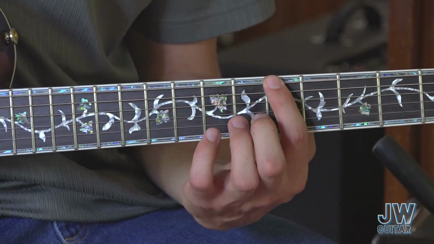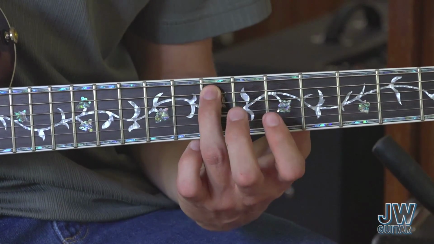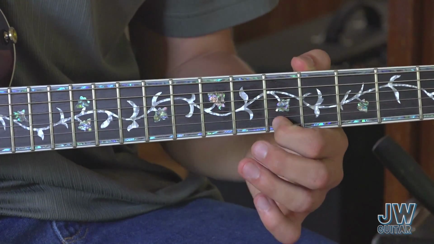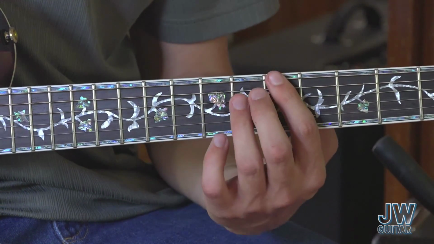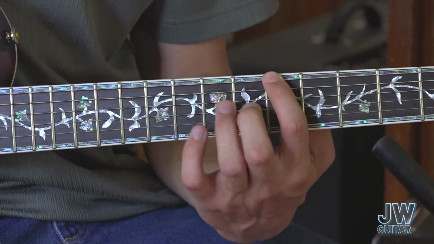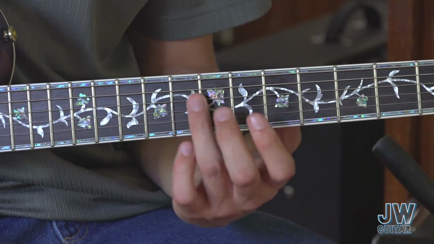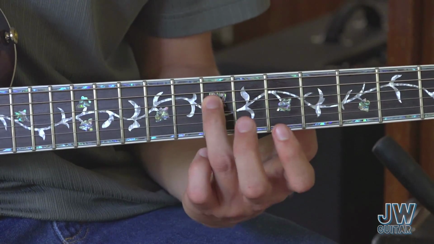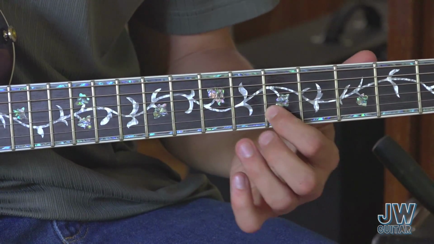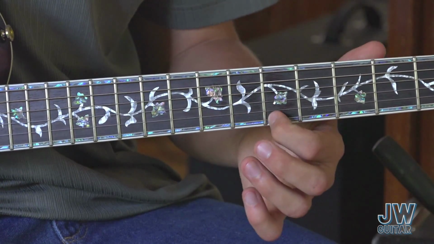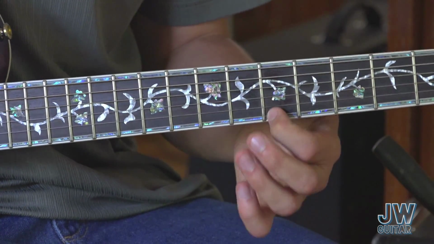We have A right here, E, A again, E, and A. That's A on the 5th fret, E on the 7th fret, A string, A again on the 7th fret, D string, E on the 5th fret, B string, and A, 5th fret, E string. So those are the notes.